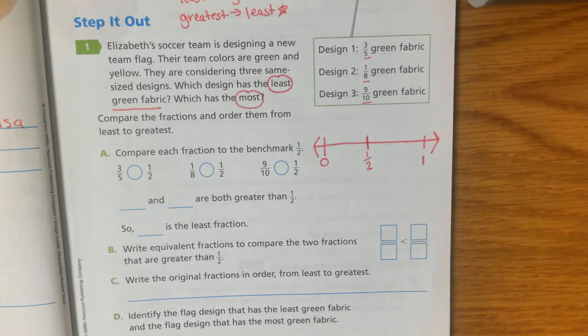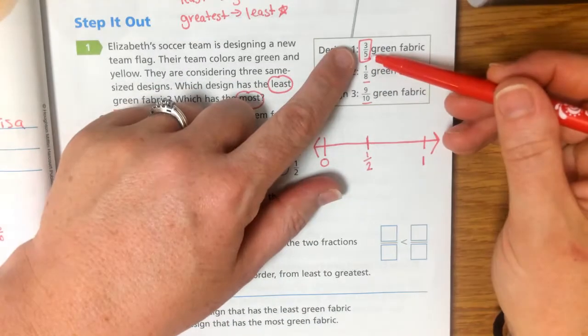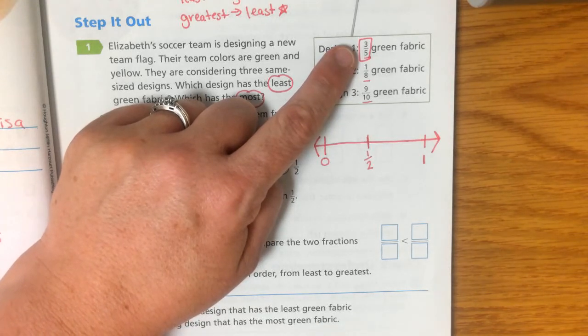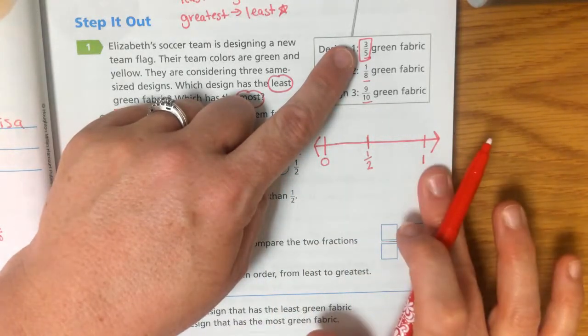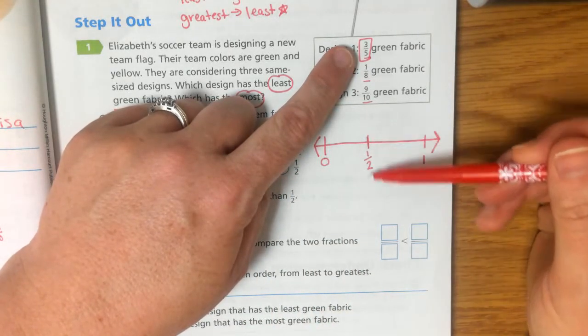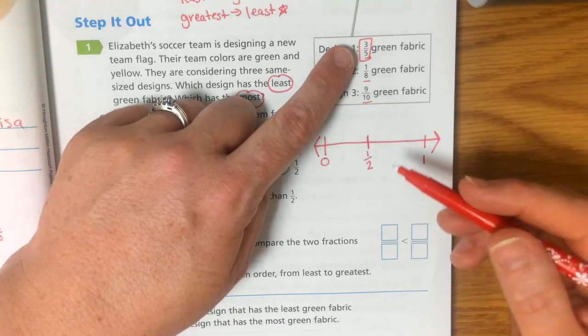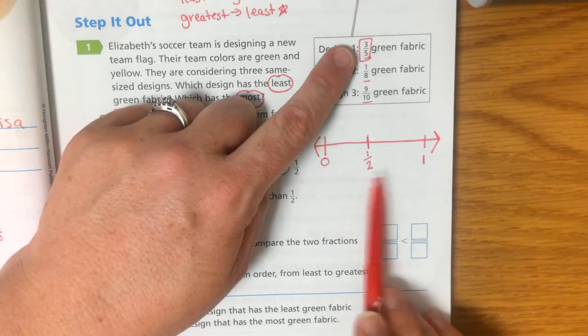Now I'm going to think about each fraction, and I'm going to think about where it would fall on my number line. So when I first start with my 3/5, I'm thinking about the number 5. If I were to break the number 5 in half, if my number line were all in fifths, right in the middle would be 2 1/2, and then 5 down here: 0, 2 1/2, and 5.